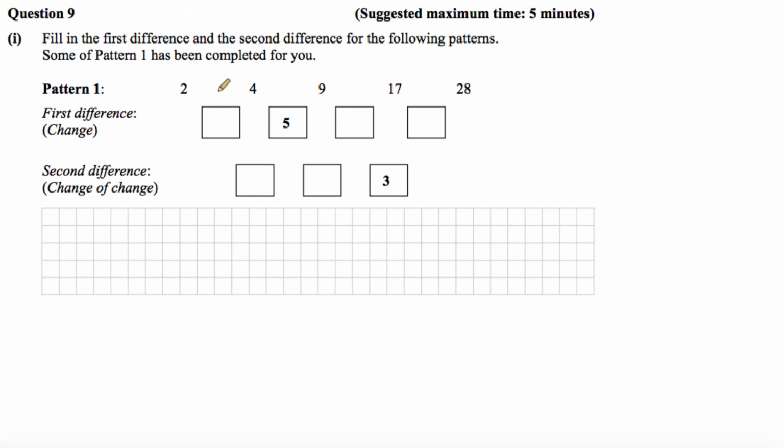So we can see the pattern 1 across the top, 2, 4, 9, 17, 28, and we're asked to find the first difference. Well, the difference from 2 to 4, that's a difference of 2. The difference from 4 to 9 is a difference of 5, that's already filled in. The difference from 9 to 17 is a difference of 8, so you can just subtract the 9 from the 17, gives you 8. And the difference from 17 to 28, that gives us 11.